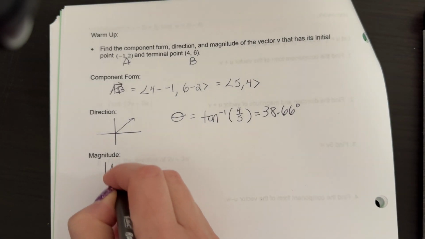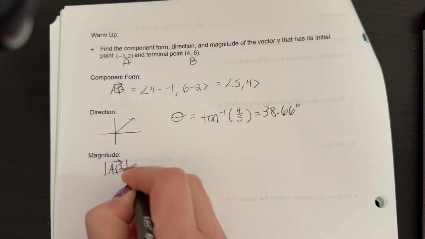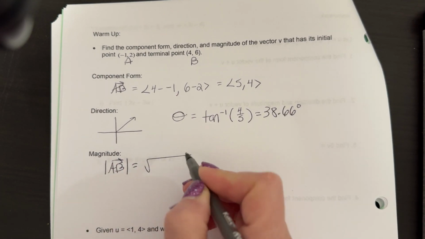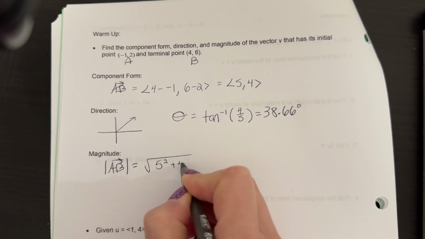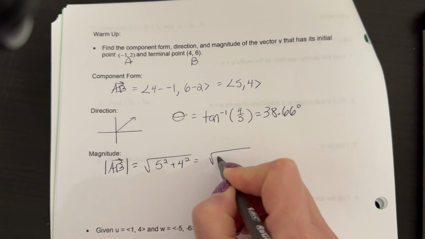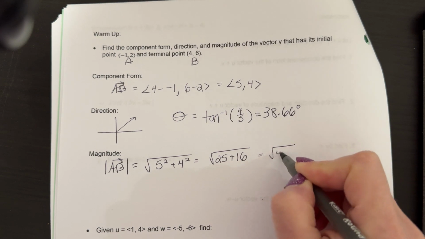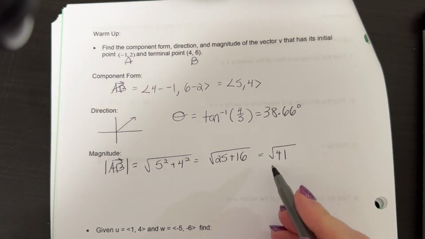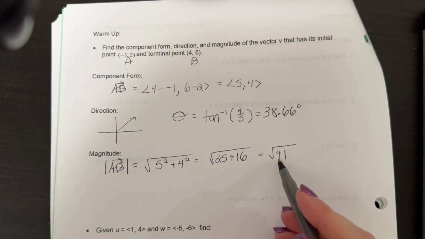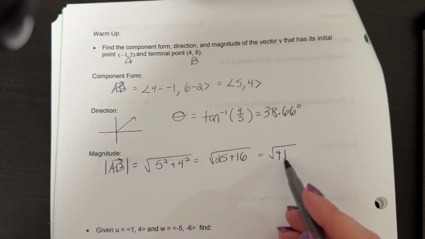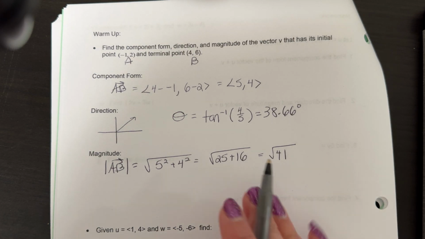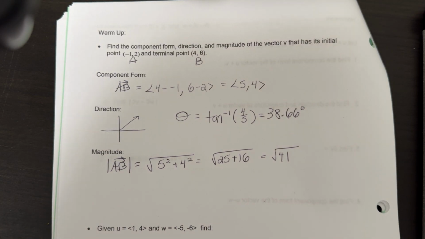Magnitude is the length, and that is the square root of x squared plus y squared, and the square root of 41 is irrational, doesn't have a nice integer or rational value, so we're just going to leave it square root 41.